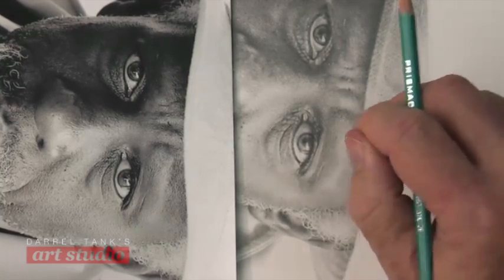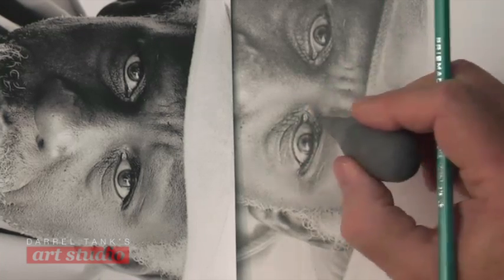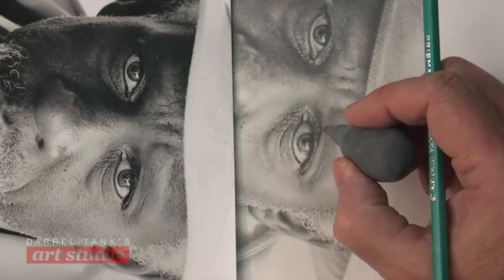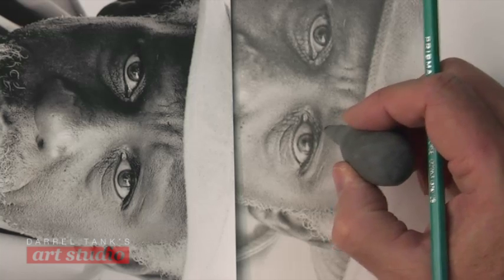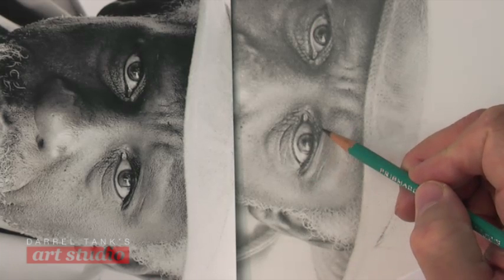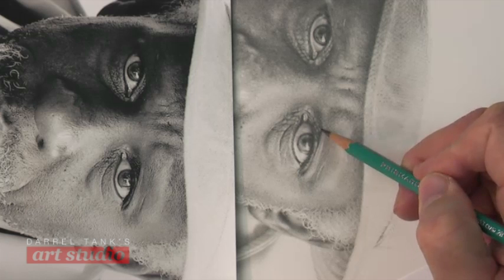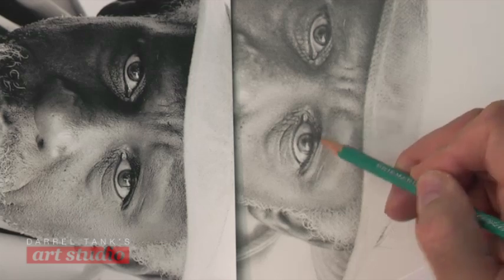This is interesting. I see a little bit different shape here. This has got a little bit of a peak to the form of the eyelid there. I think it's there, but not as much as I had it. And I want to recess this in, so I'm going to make this a little darker. Got to have depth here.